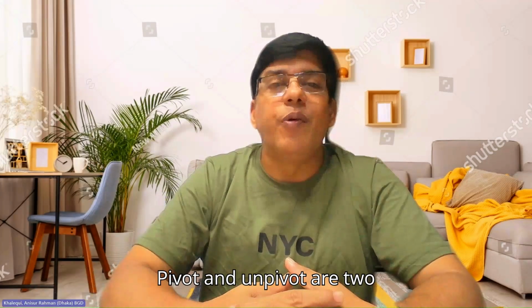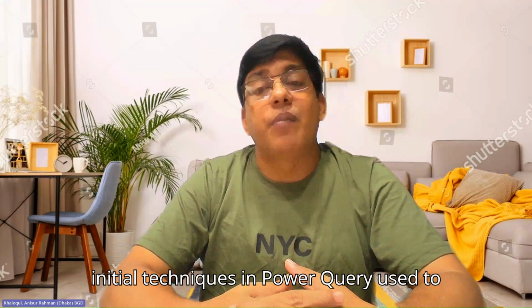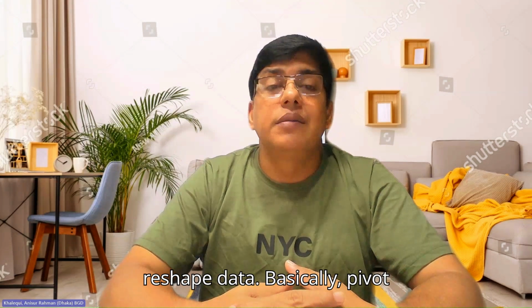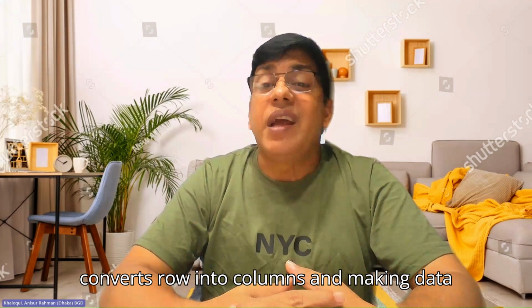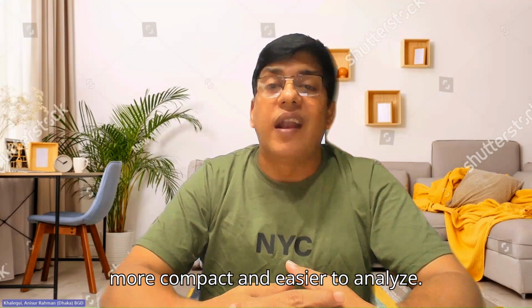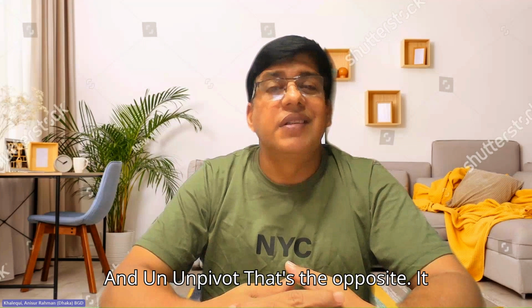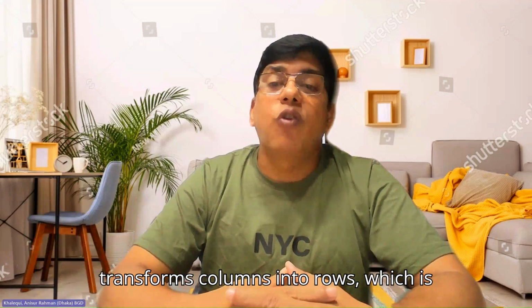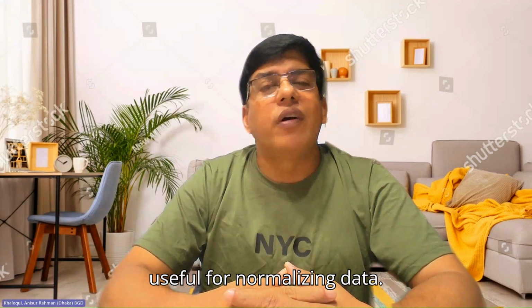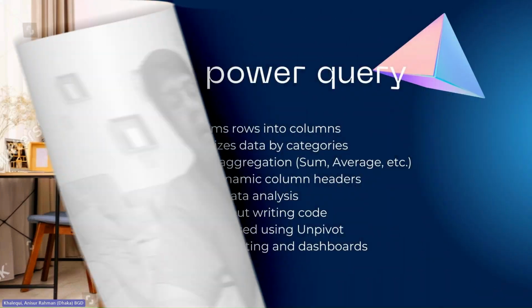Pivot and unpivot are two essential techniques in Power Query used to reshape data. Basically, pivot converts rows into columns, making data more compact and easier to analyze. Unpivot does the opposite. It transforms columns into rows, which is useful for normalizing data.